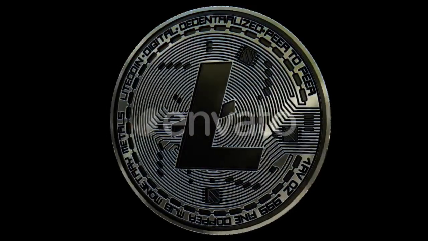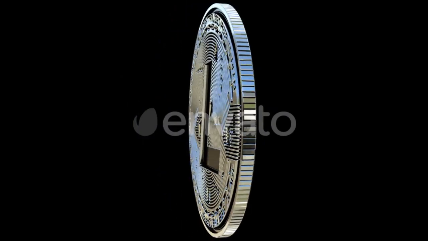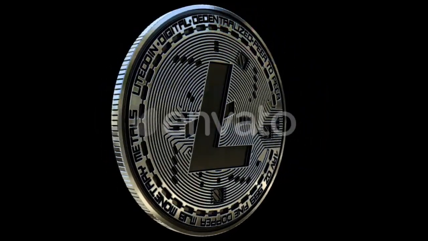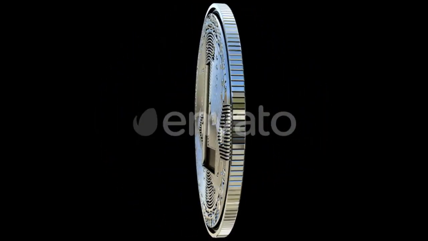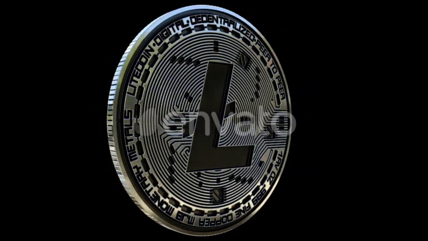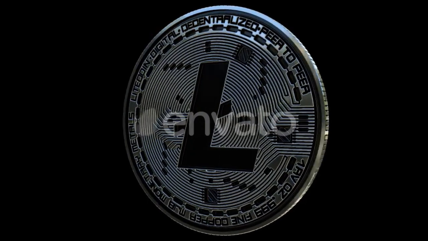Spoiler: Litecoin isn't just sitting in wallets waiting to go up in value. It's being used every day by people for payments, remittances, donations, and more. Let's explore how this digital silver is gaining traction worldwide. Litecoin for everyday payments. One of Litecoin's biggest real-world strengths is that it actually works like money.